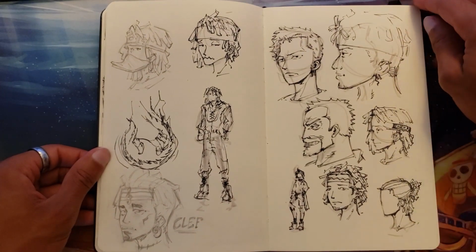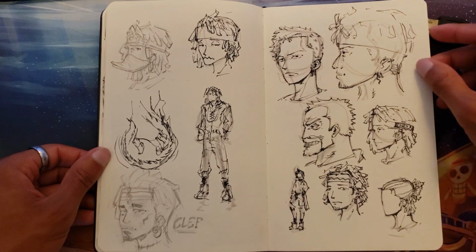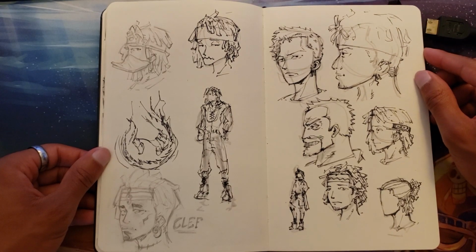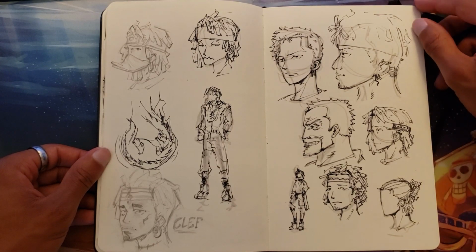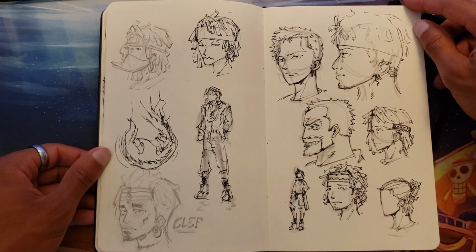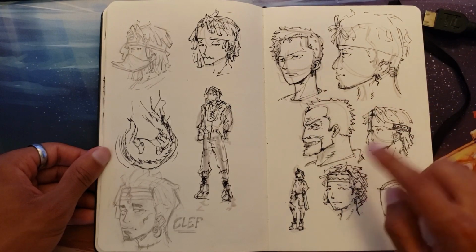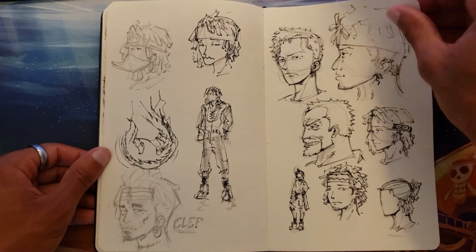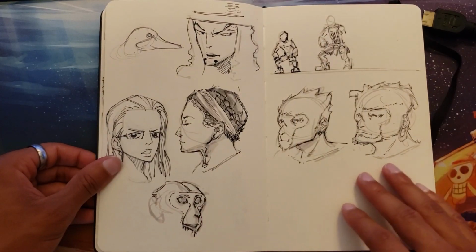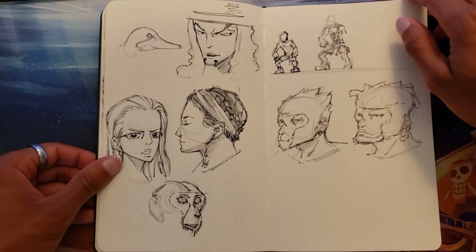Here's just a fun page. I was just working on an original character for One Piece, and I had this character idea that he would basically use sound and music to kind of express himself and his emotions because he is a mute character, but you can also see Zoro and Garp in here as well. And then some more character exploration and studies from One Piece.